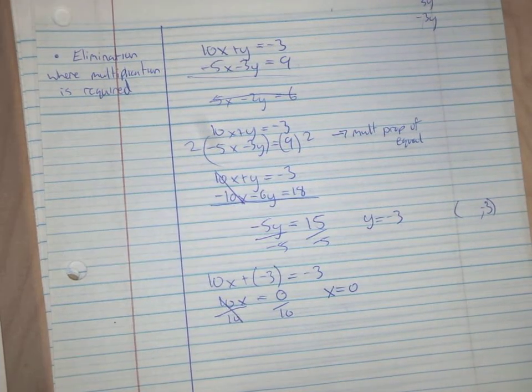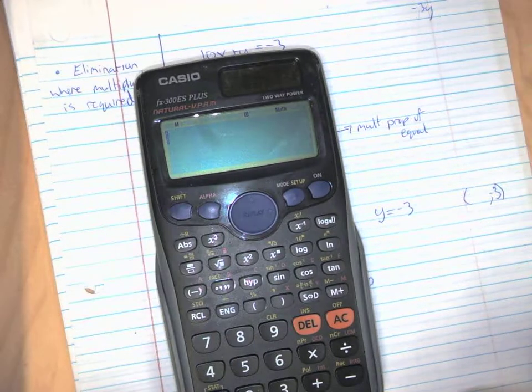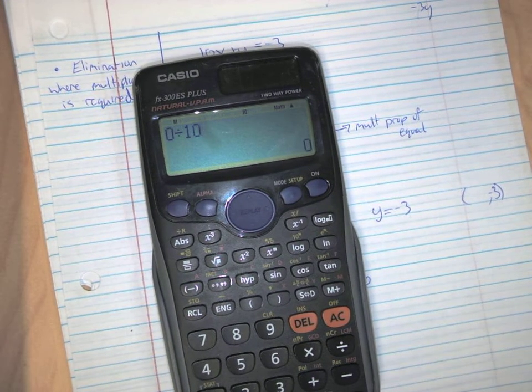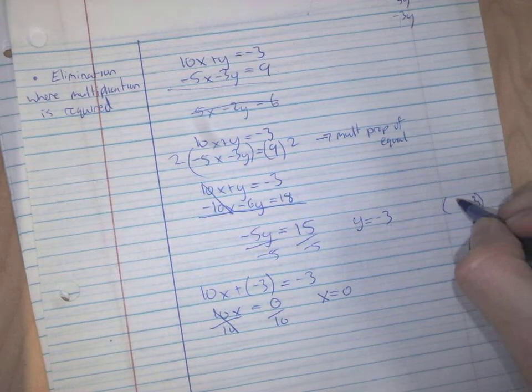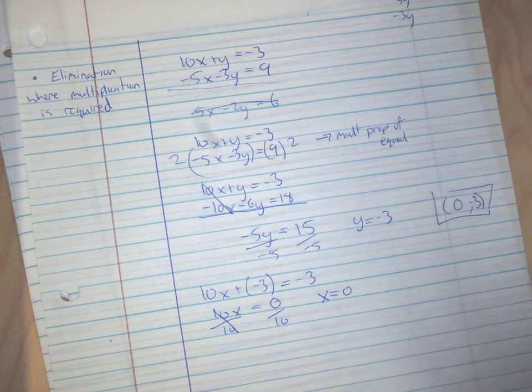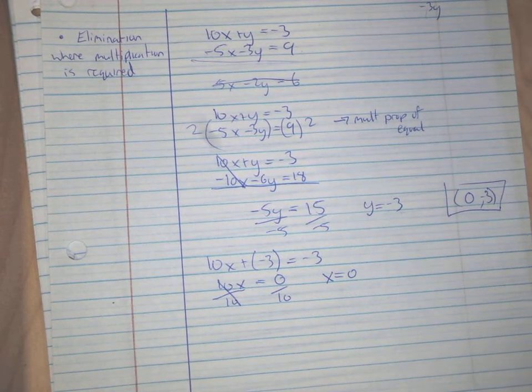All right, so sometimes you get zeros, and that's okay. 0 divided by 10 works, right? You can do that. So my solution here is x equals 0, or 0, negative 3. Okay, so sometimes you have to multiply.